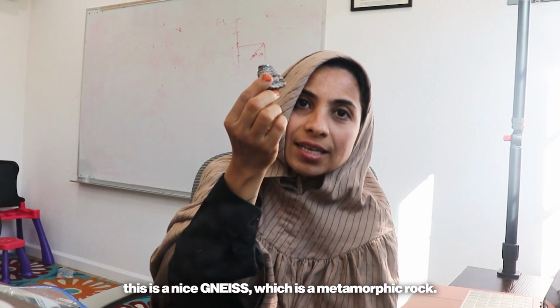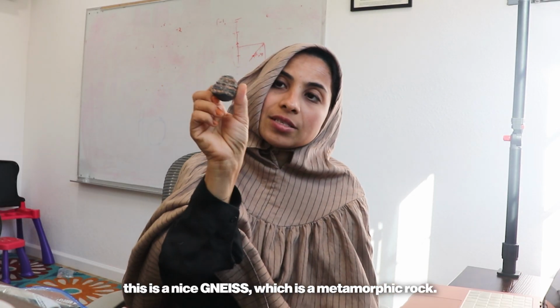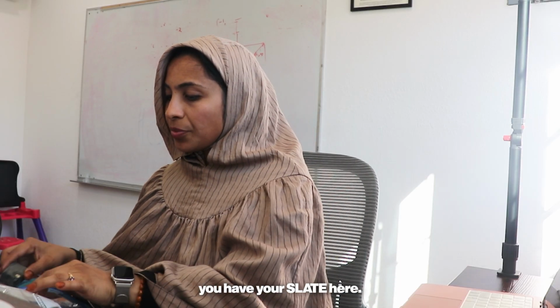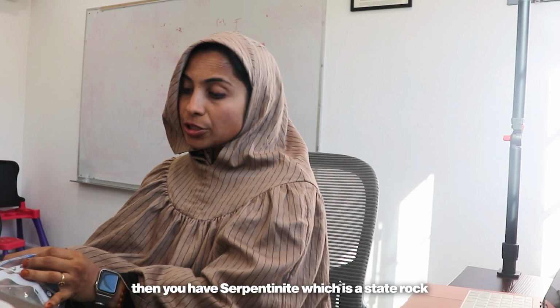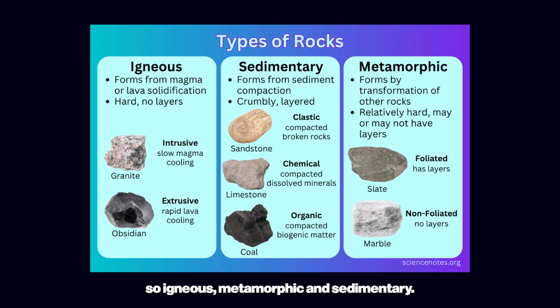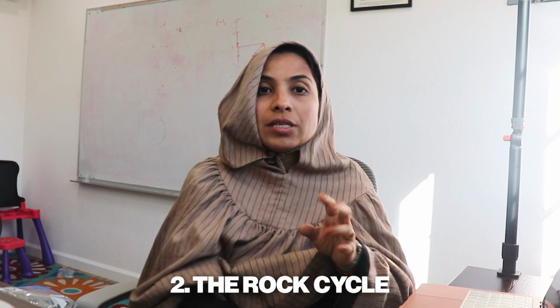This is a gneiss. Gneiss. So that's your metamorphic rock. You have your slate here, and you have peridotite. I always tell my students, peridotite is California's state rock. So: igneous, metamorphic, sedimentary.